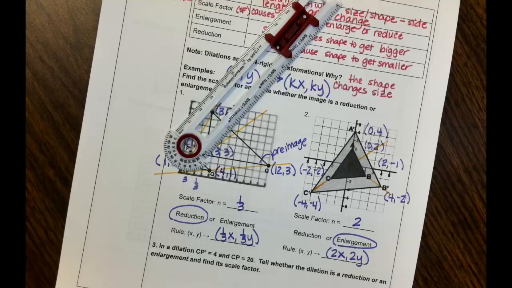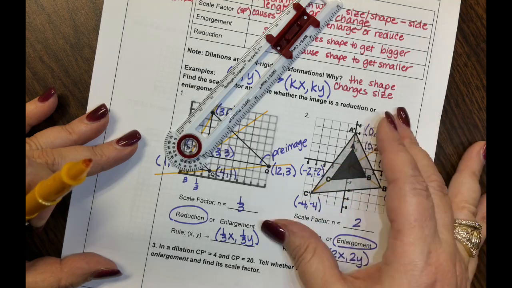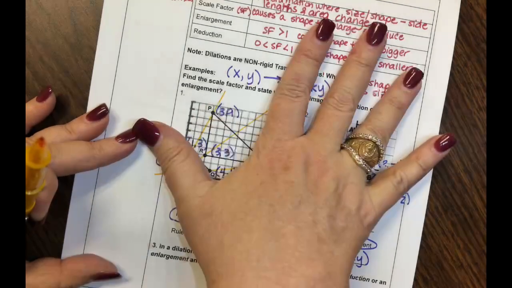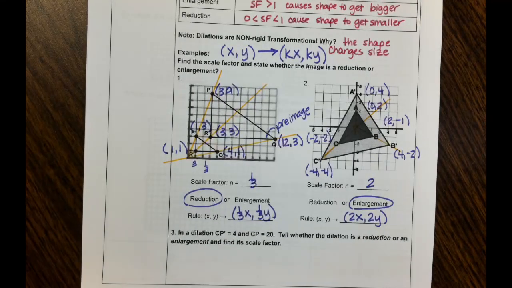So kind of think of it like this too. It's where you put your finger on your phone, right? When you do this, everything gets bigger. If you do it to the side, it's going to go like that and get bigger that way. So let's look at another problem.